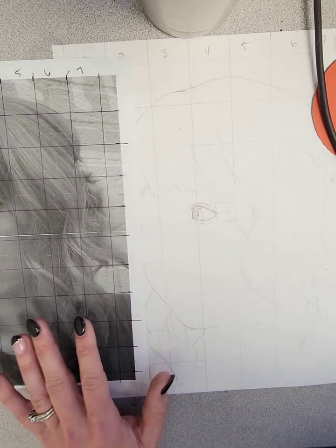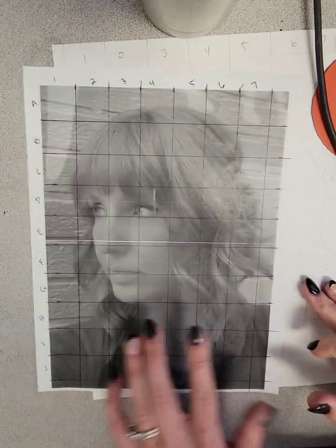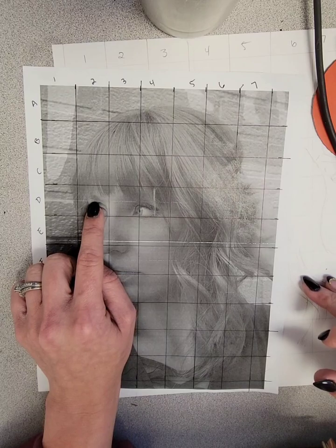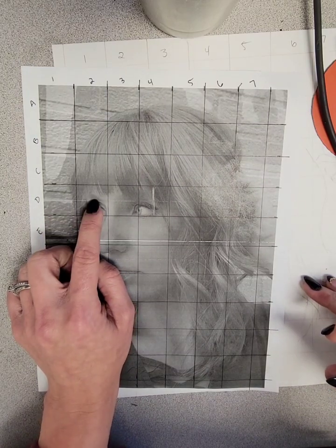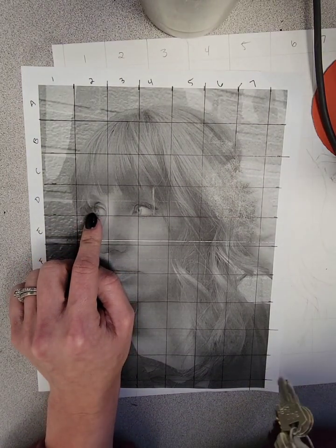So that is my first eye that is done. My next eye is over here in D2. So I'm going to do the exact same thing when I break that down into smaller squares.